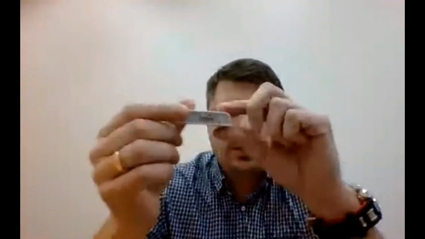So let's go for the sensor. This is the sensor size. This is my finger, and you can see that the sensor is half finger long, and the width is the same as the finger. It is not so big. This is a wireless sensor, fully waterproof, for temperature and humidity.